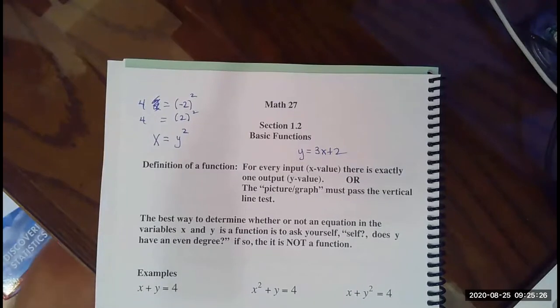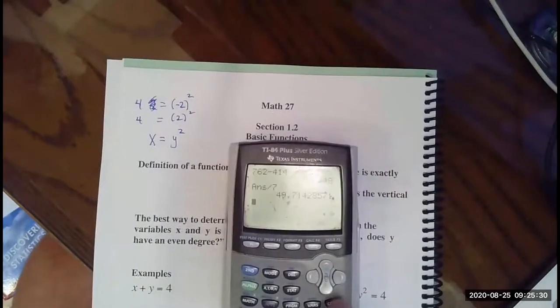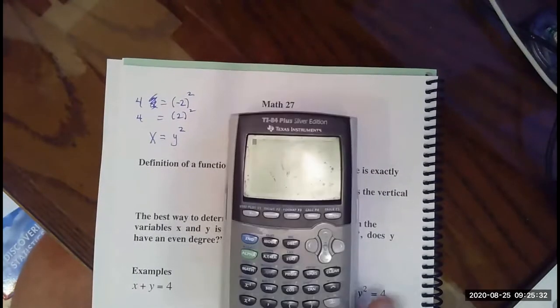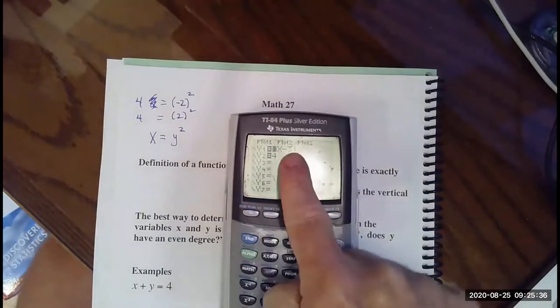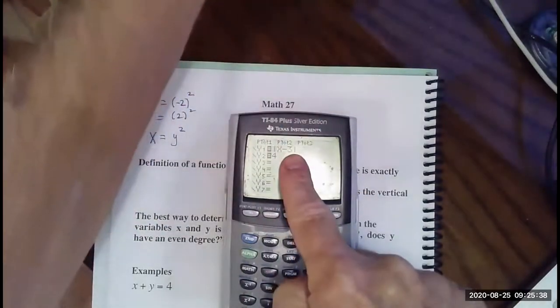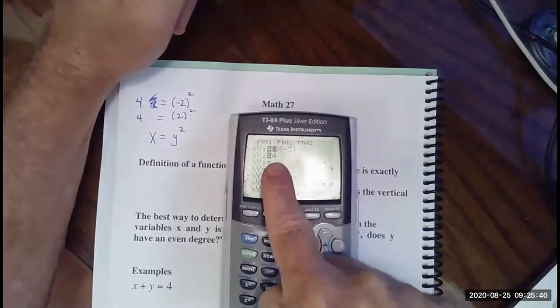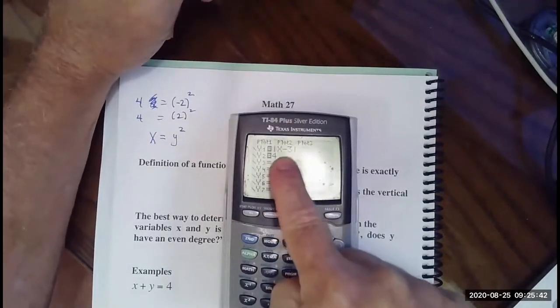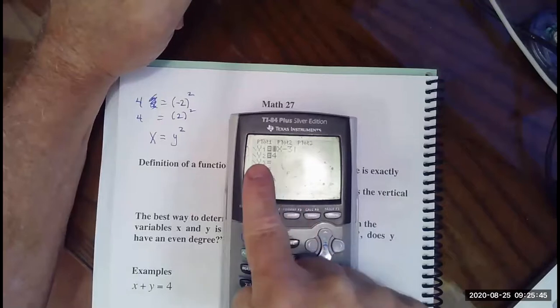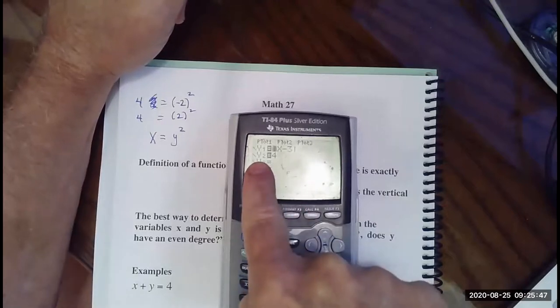And functions in your graphing calculator are the only things you know how to graph right now. If I go y equals, everything that's in here, there's an absolute value one right here. And y equals 4 is a horizontal line. Those are all functions. It doesn't do f of x.